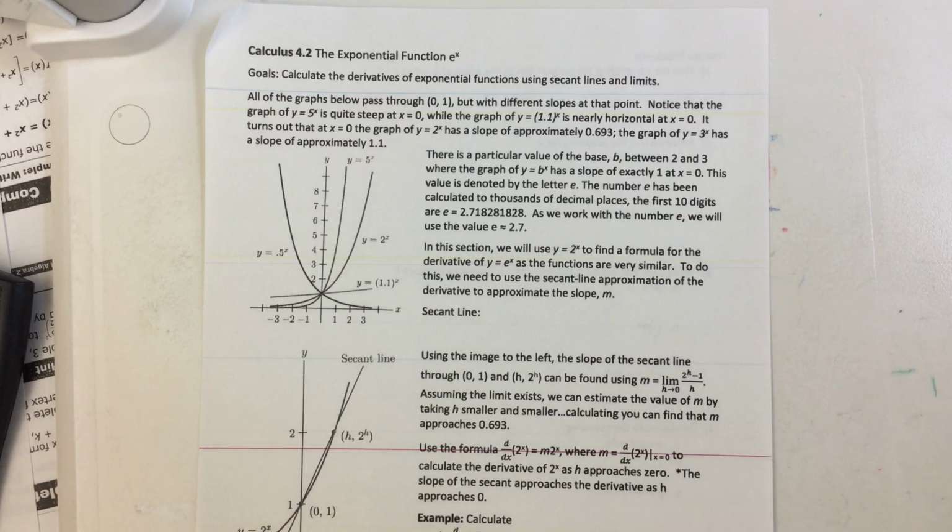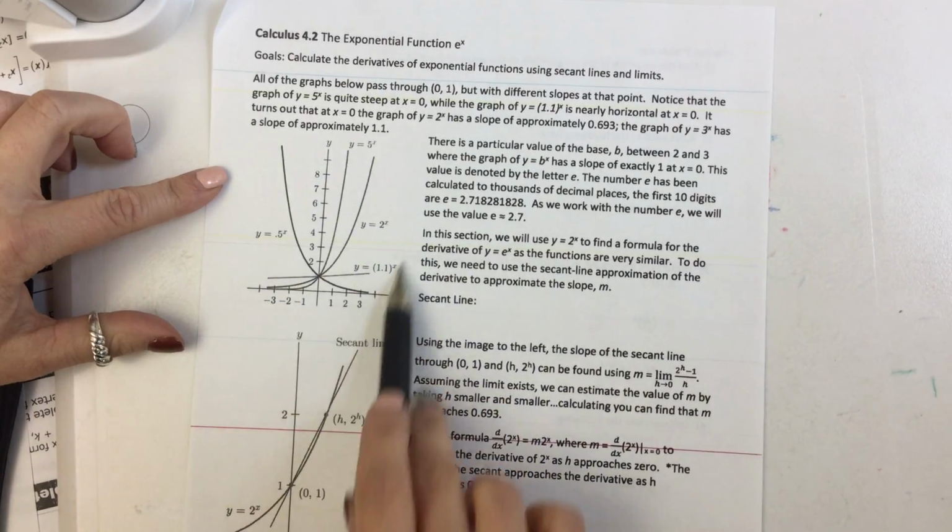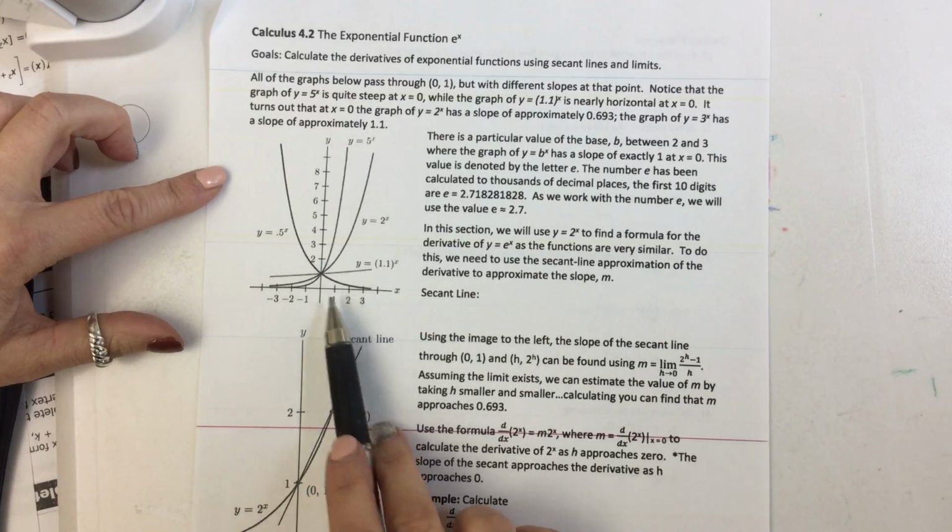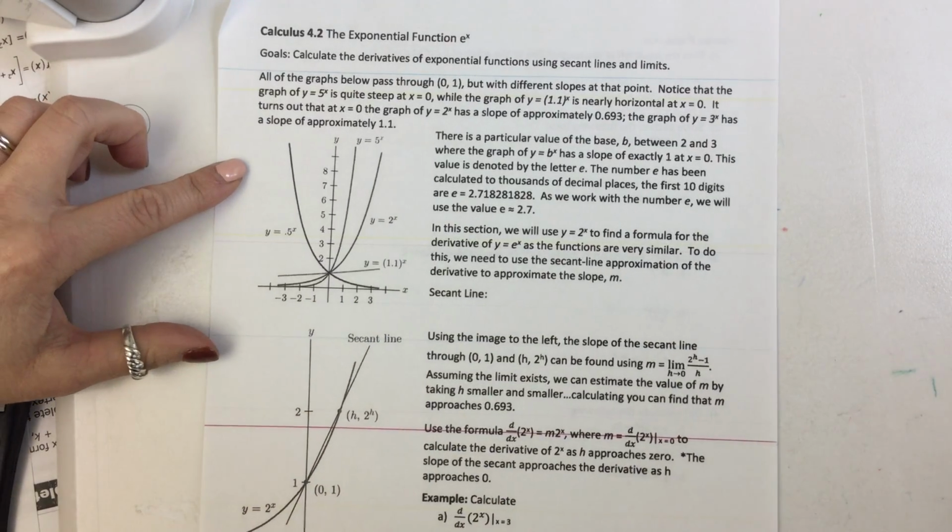Today in calculus we are looking at section 4.2 where we will find the derivative of exponential functions using secant lines. So if you notice, all of these graphs are exponential functions. When you graph them, you always get a curve shape.